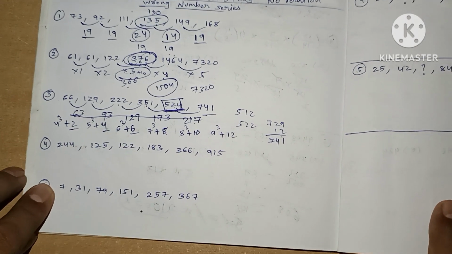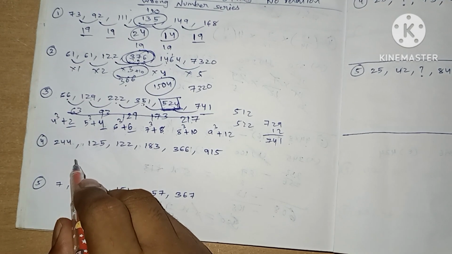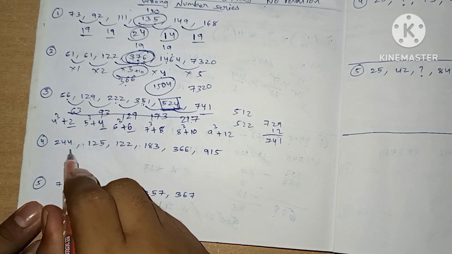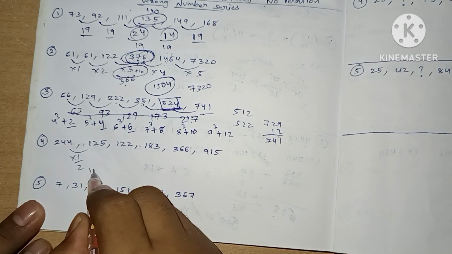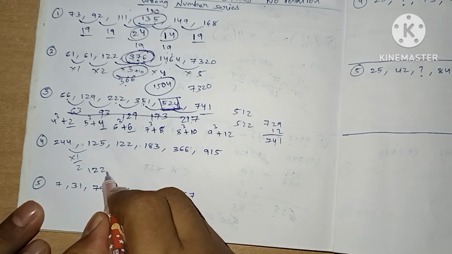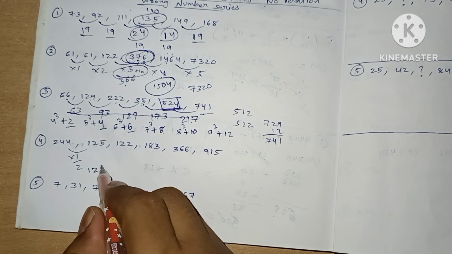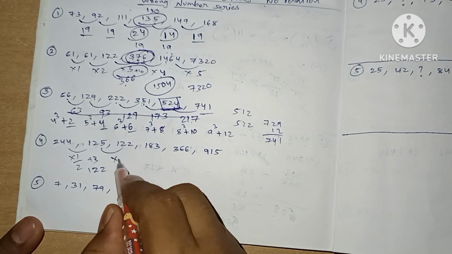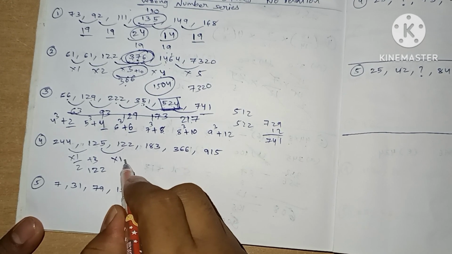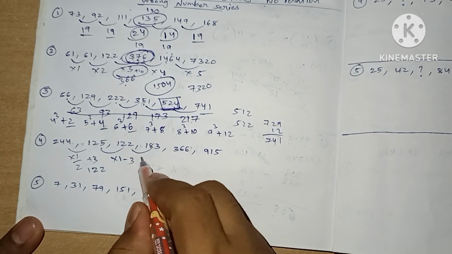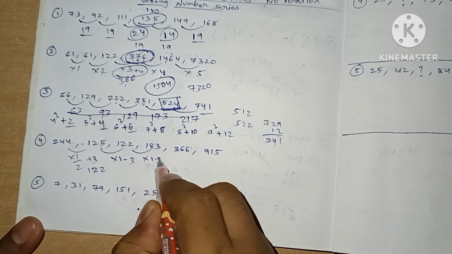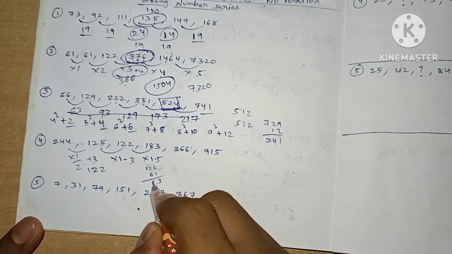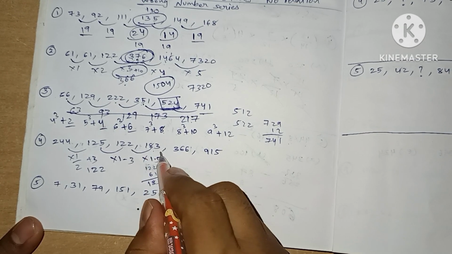Okay, next, fourth question. Here we see 244 and 125. It is times half, we get 122 plus 3. Here it is times 1, minus 3. It is times 1.5, we get 122 plus 61, which will be 183, times 1.5.